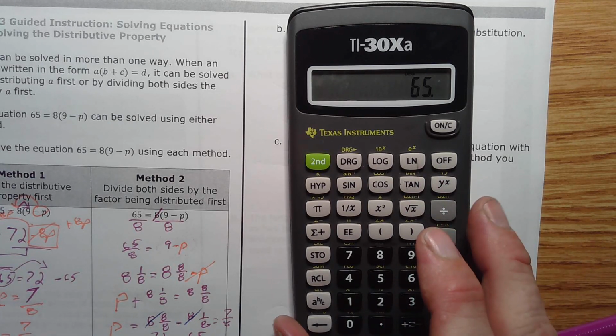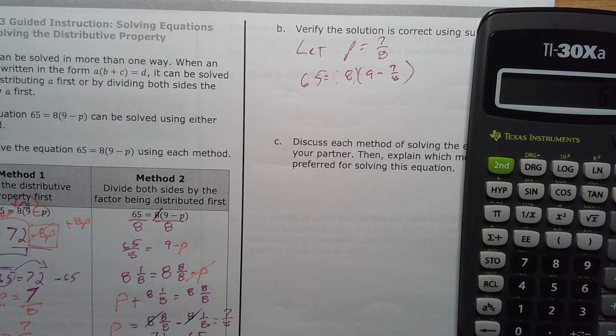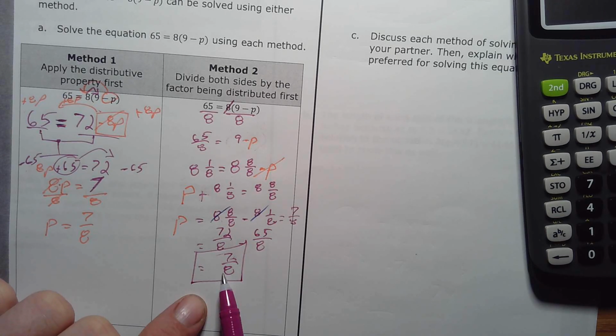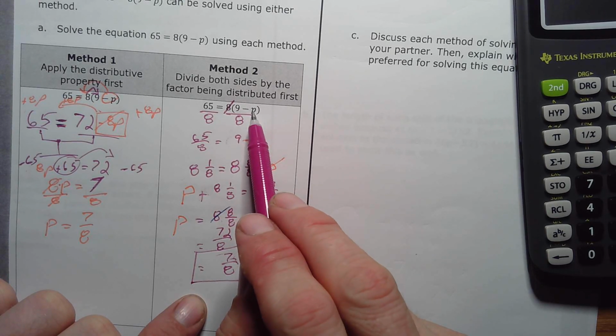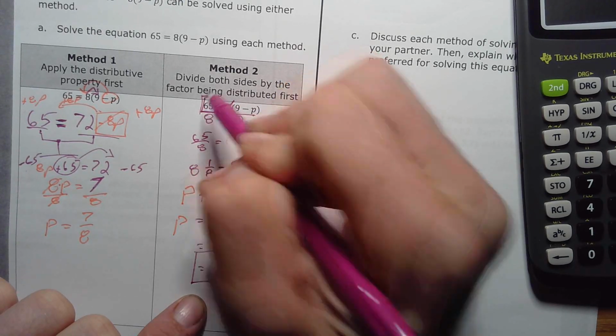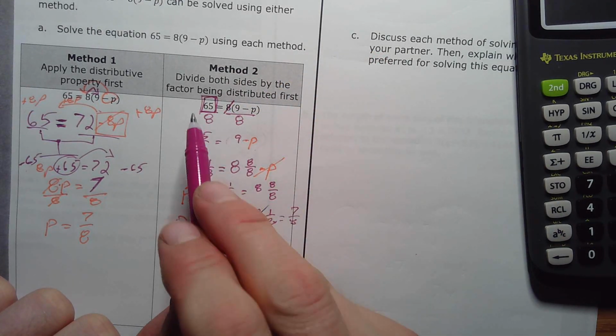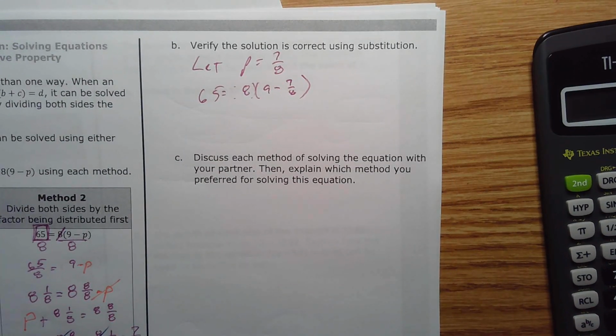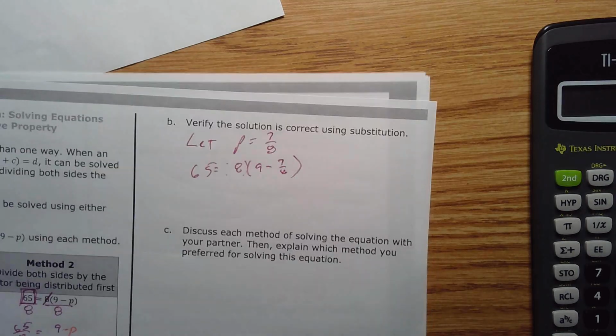your answer. You figure out what you solve for P, you plug it back into the equation, and it should be what the original thing said it was on that one side of the equation. Okay? All right.